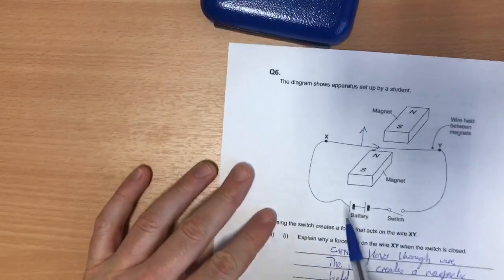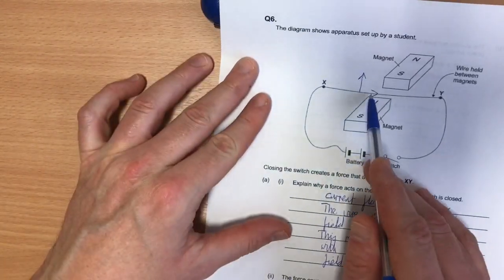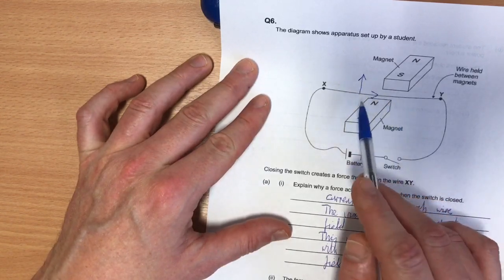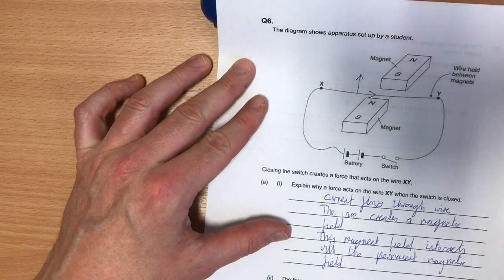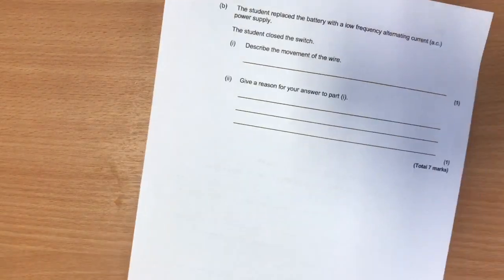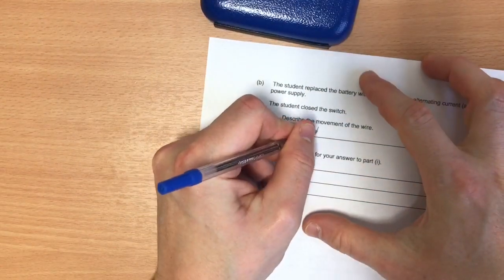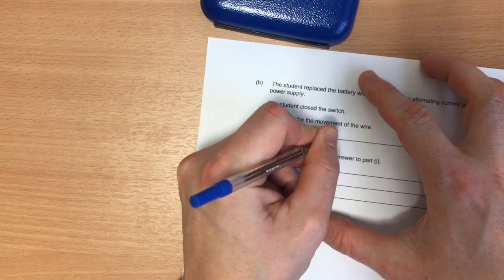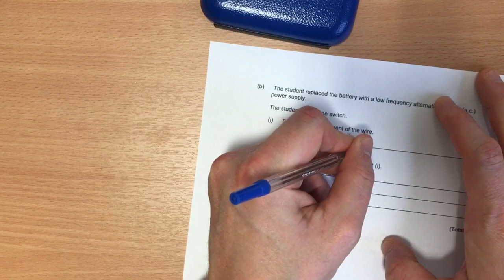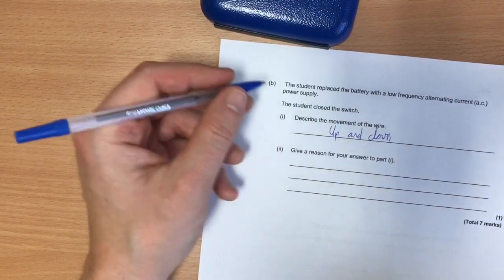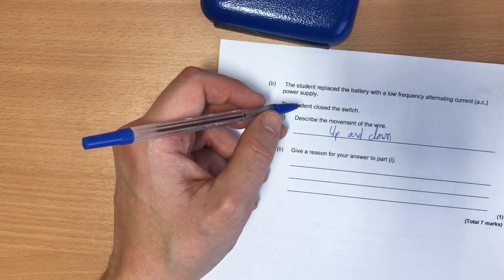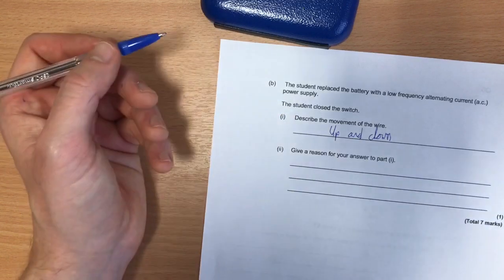Well, if this is an alternating current, then the current along XY will actually go backwards and forwards and backwards and forwards. So an alternating current reverses the direction of the current. So therefore, the wire will move up and down. You see how this is just another question about how to reverse the direction of the force. So in the easier questions, it will say, what happens if you reverse the direction of the current? You say, well, reverse the direction of the force.